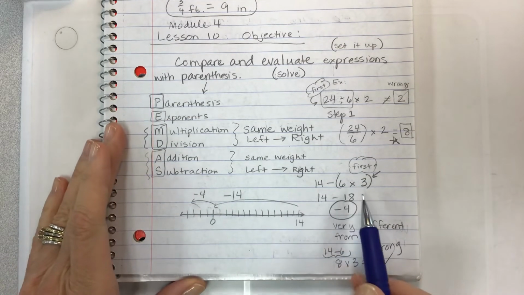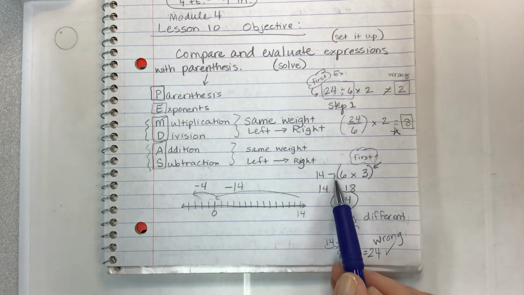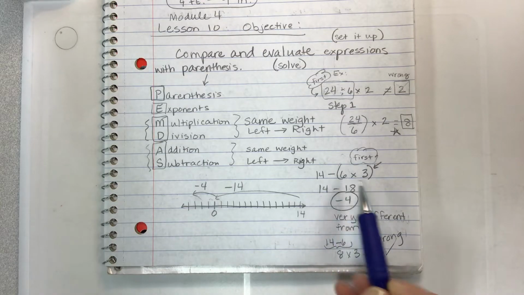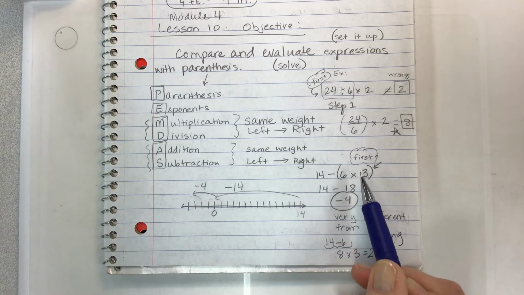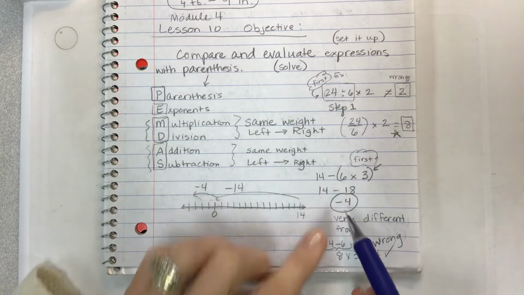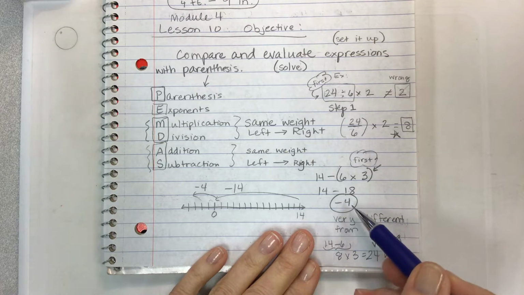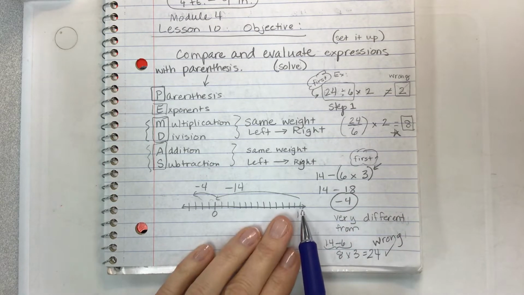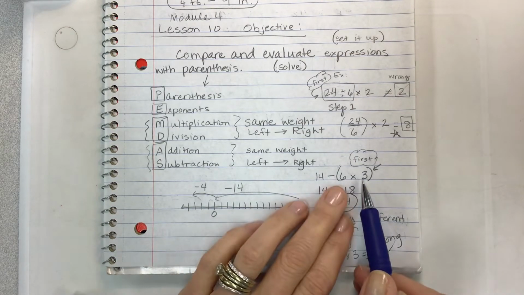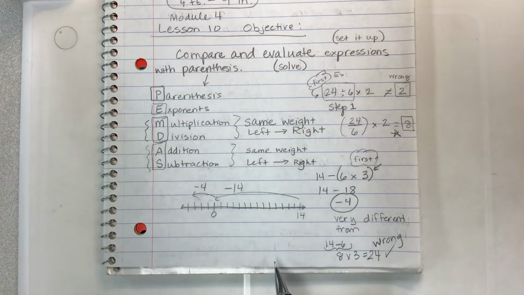Now, with addition and subtraction, here's another example of what can go wrong. If you have 14 minus 6 times 3, so you've got a multiplication and a subtraction, you have to do the 6 times 3 first. You might say, oh, but that will give me a negative number. Now, in 5th grade, you're probably not going to see a whole lot of negative numbers, and yet this is still the answer. So you can go down below 0. You would just count down from 14 to take away 18. So you take all 14 away, then you take away 4 more.